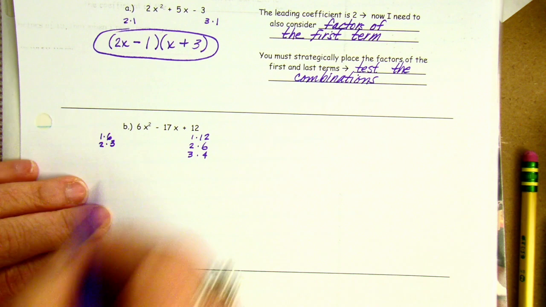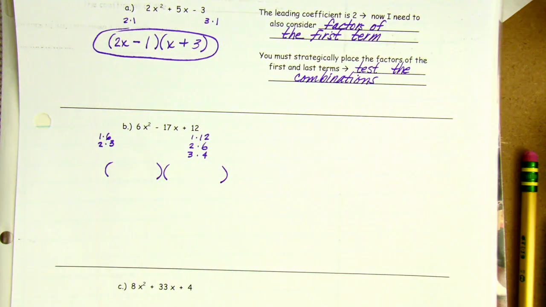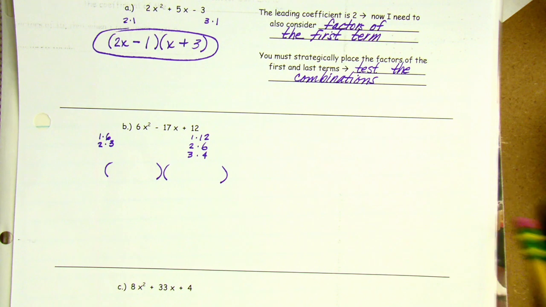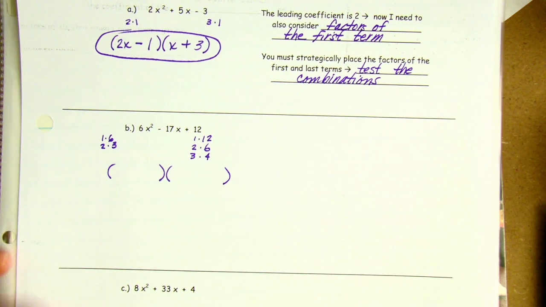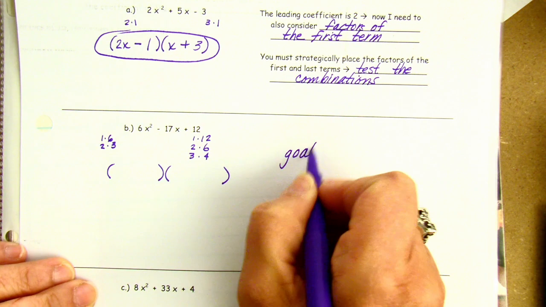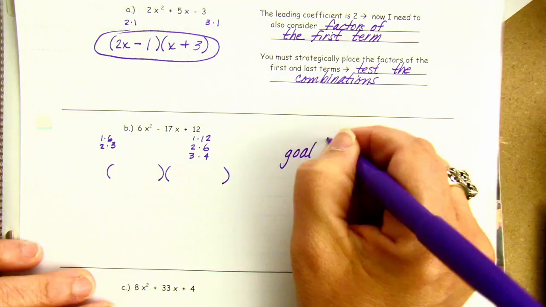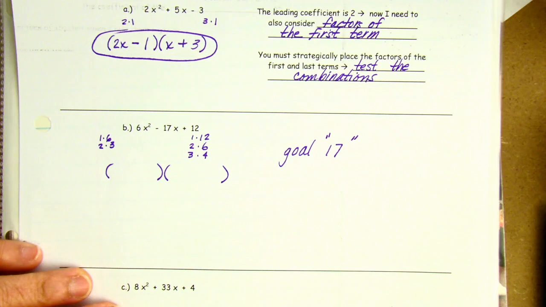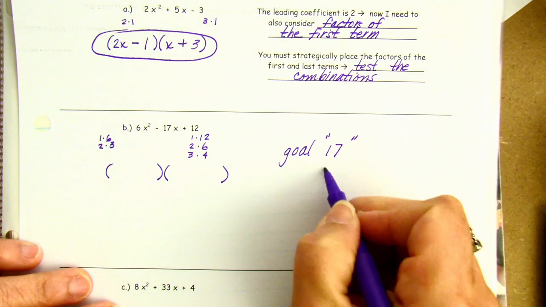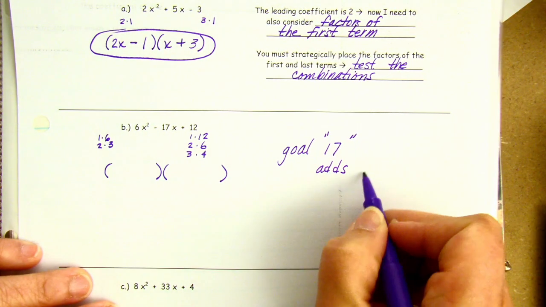All right, so I know I'm going to do 2 binomials. I know the signs are the same. They're both minus. I'll do that later. But now I have to play the game with trial and error. My goal is to get a 17 in the middle. That's my goal, 17. And I also know that I'm going to add to 17. My products are going to add to 17.